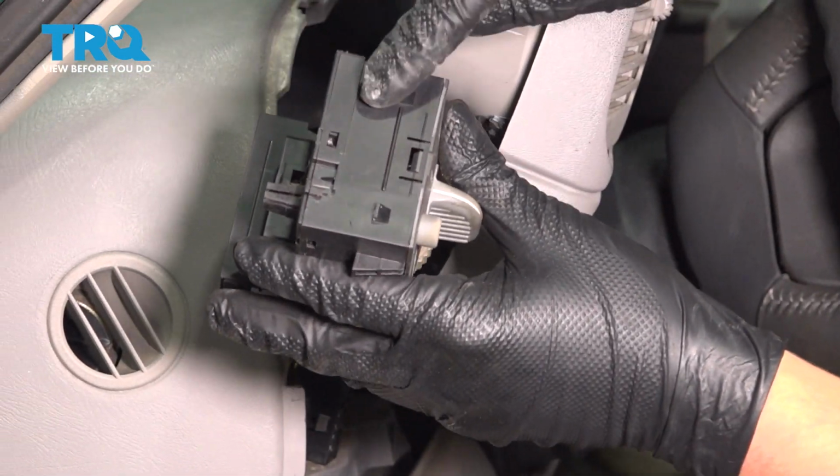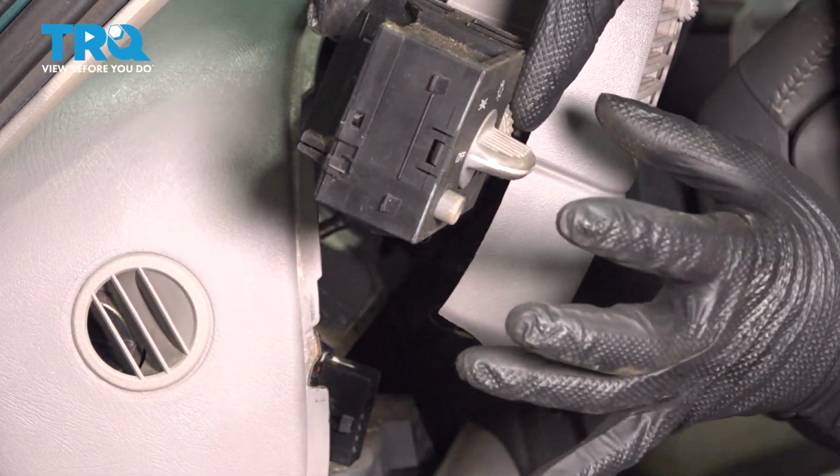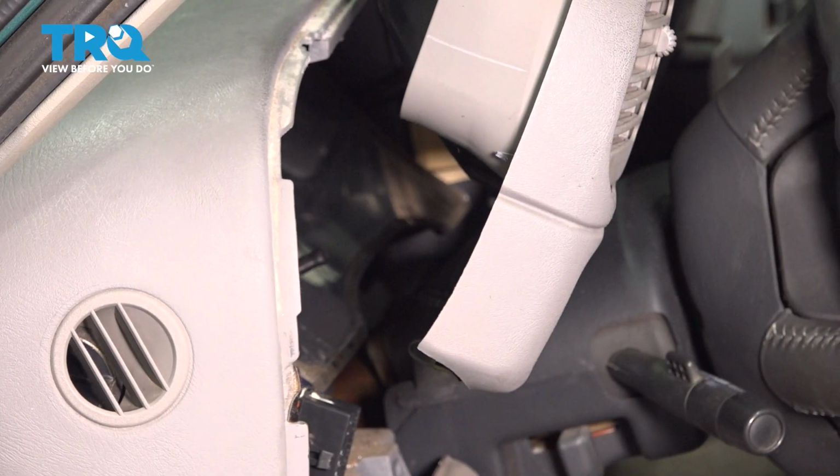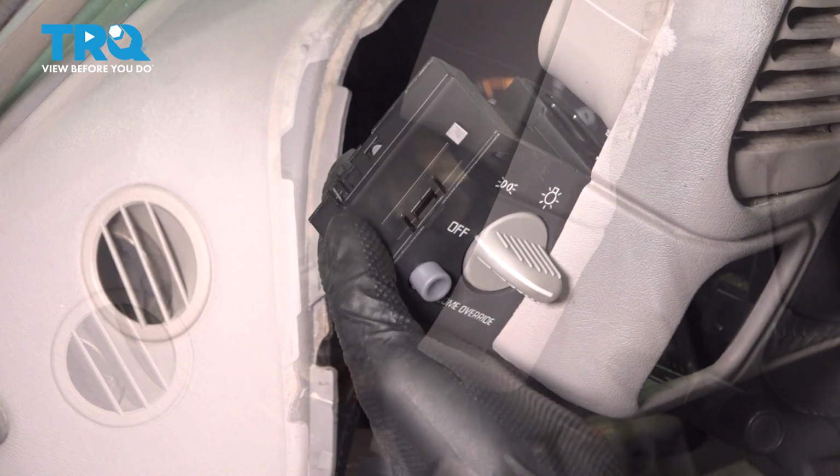There's going to be two tabs on either side. In our case, I lifted up on the two tabs with these two fingers and pushed out in the front and was able to remove it without touching the other side.